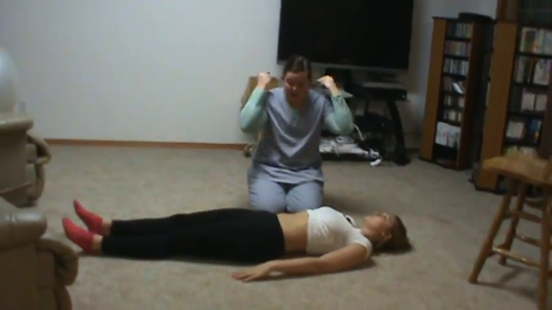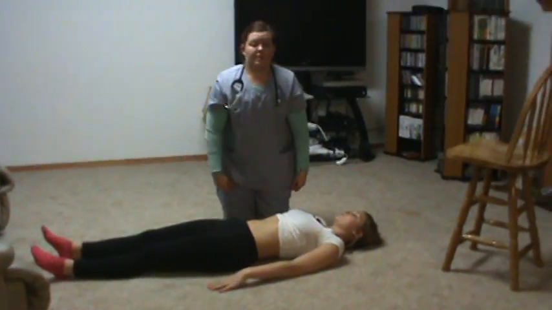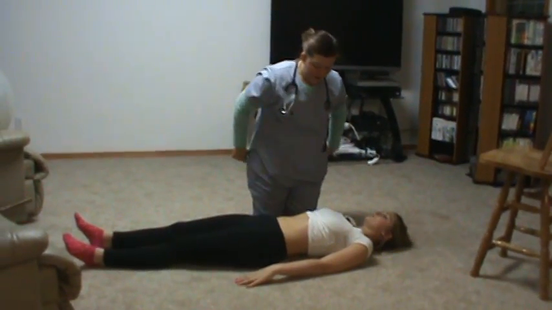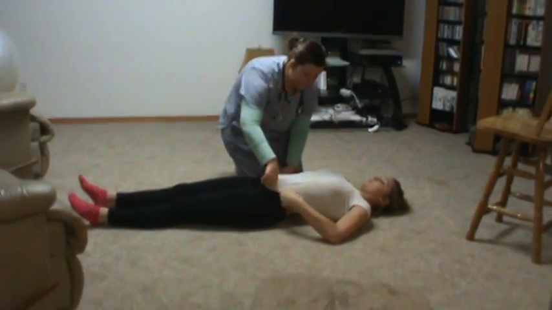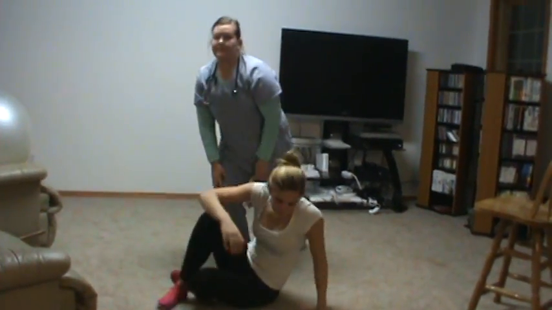So with that, you can find the borders of the liver. Okay, we can go ahead and stand up, and you can sit back in the chair.